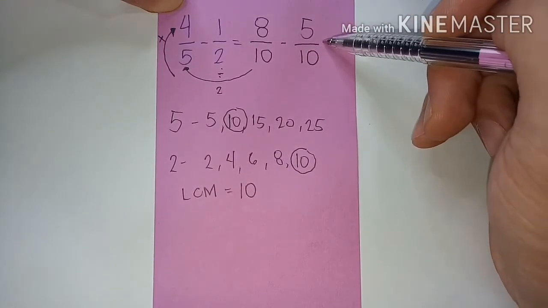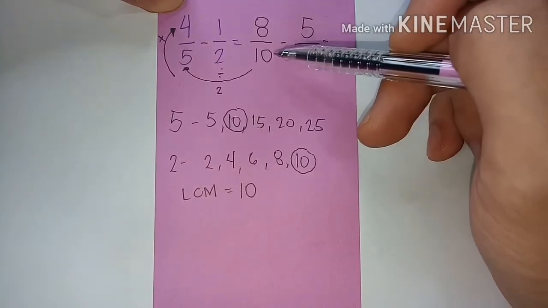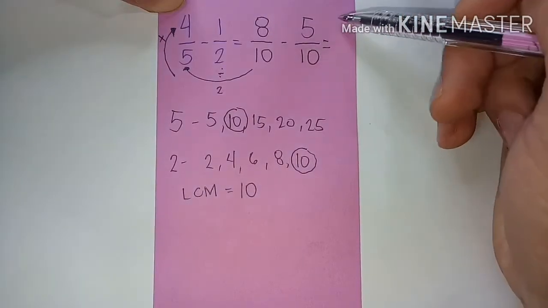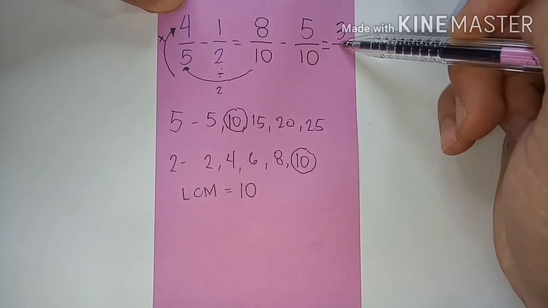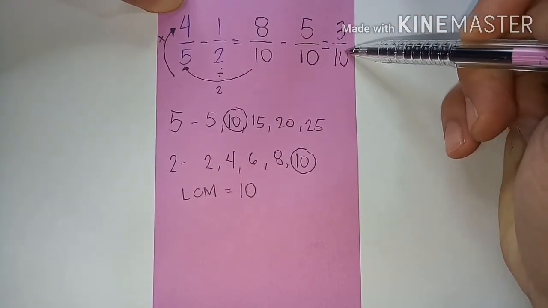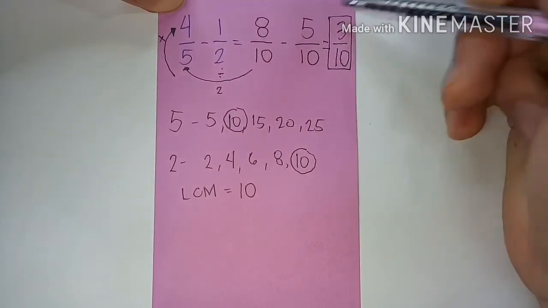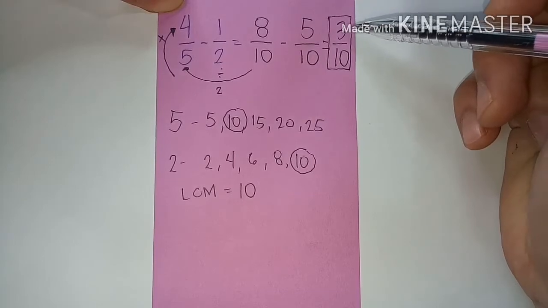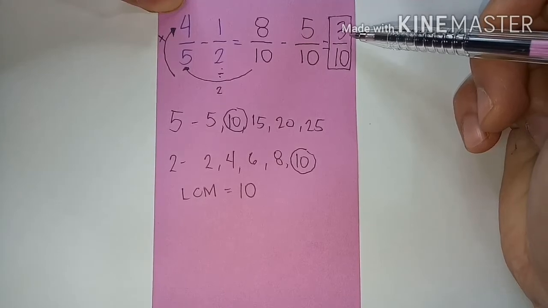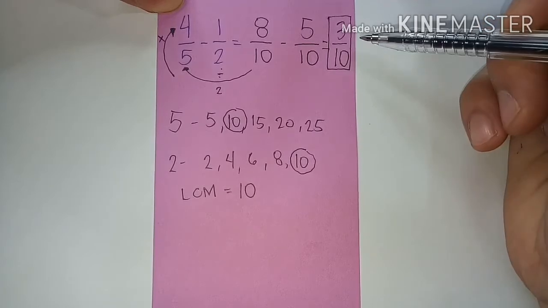So again, to subtract similar fractions, ipagsusubtract lamang yung kanilang mga numerators and then kokopyahin lamang yung mga denominators. Now let's do that. 8 minus 5 is 3 over, kokopyahin lamang natin yung denominator na 10. So, ito na yung sagot: 3 over 10. So, again, kailangan tanungin natin or obserbahan natin yung sagot kung siya ba ay proper fraction. Siya ba ay proper fraction? Okay, siya ay proper fraction kasi yung numerator ay mas maliit kaysa sa denominator.